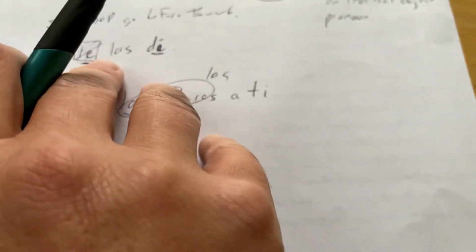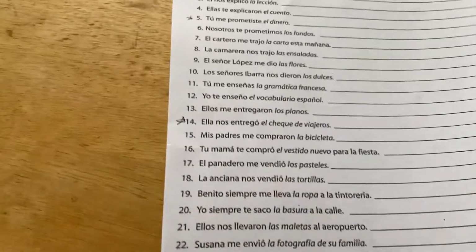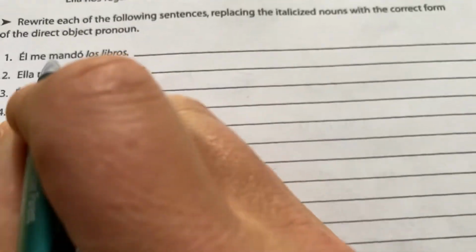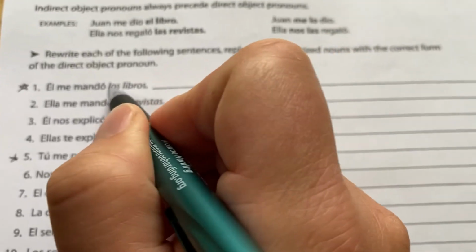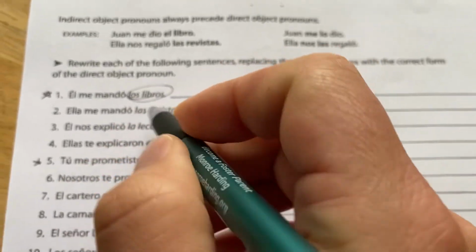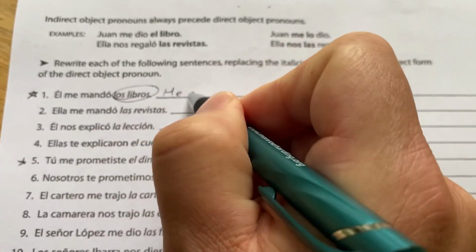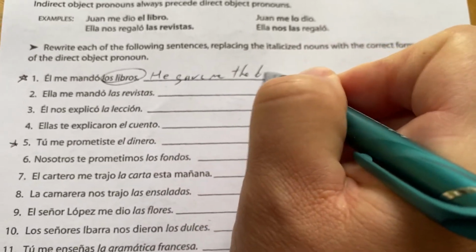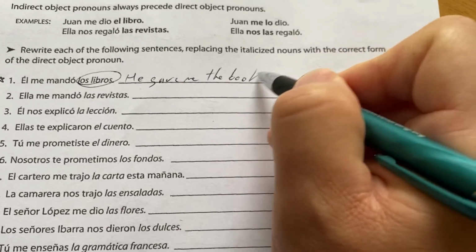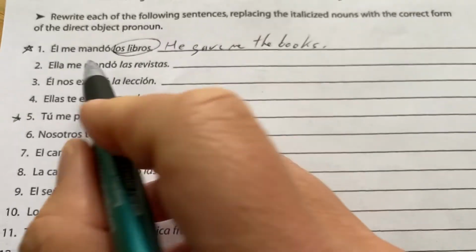So, anyways, I'm going to flip over the page now. This is page 92, I believe. I'm going to mark off three of them to do. So I want you to take a look at number 1. Él me mandó los libros. So here's the direct object. Oh, and by the way, this means he gave me the books.